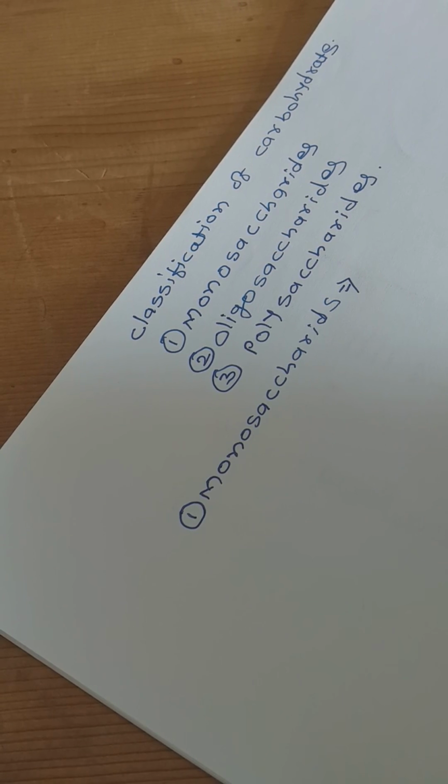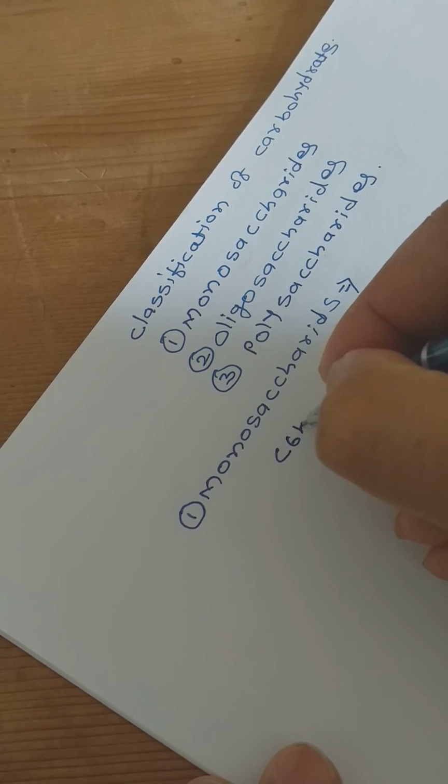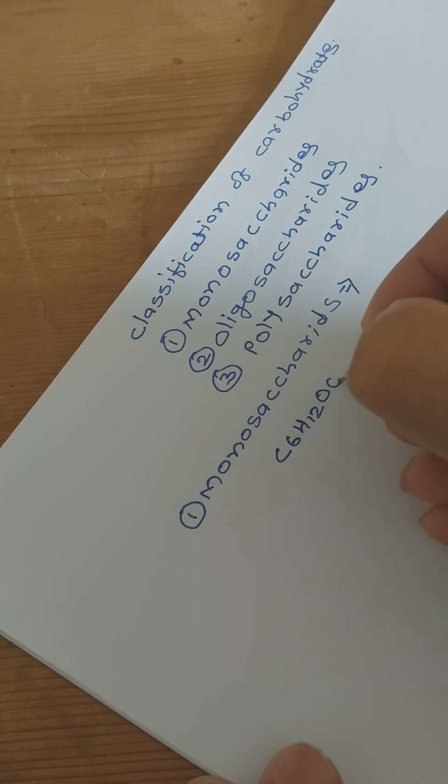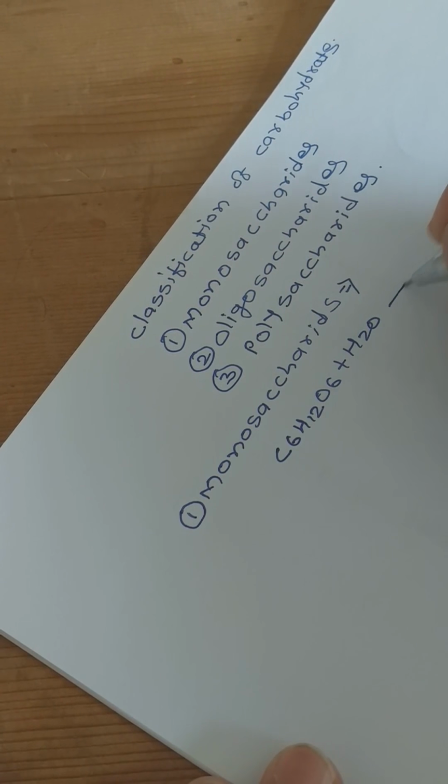So this is called single unit carbohydrates. Monosaccharides cannot be hydrolyzed with the help of water. That is, when glucose C6H12O6 plus H2O, there will be no reaction.